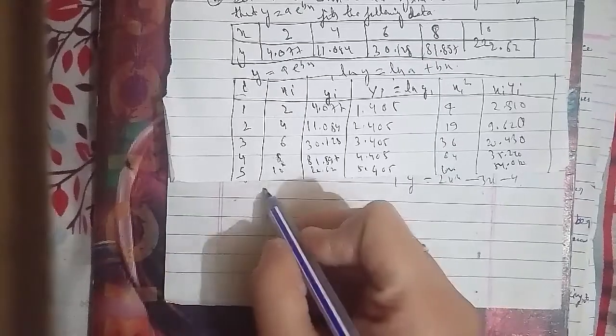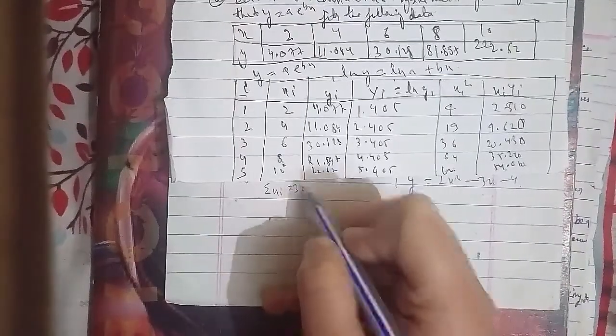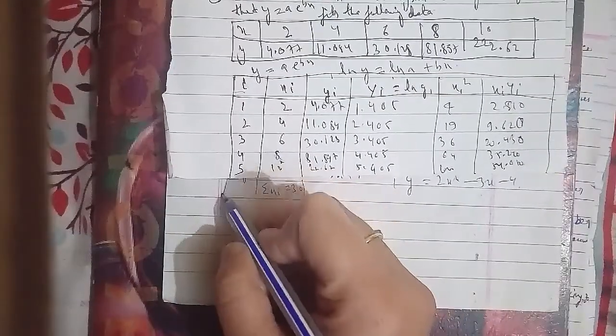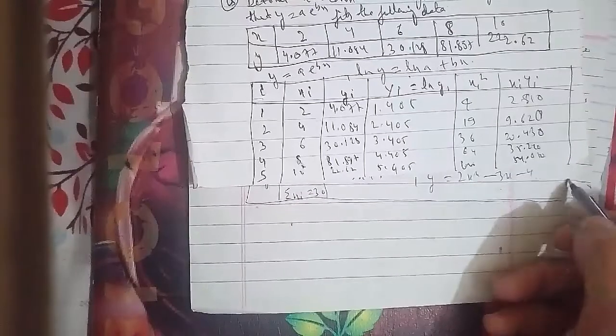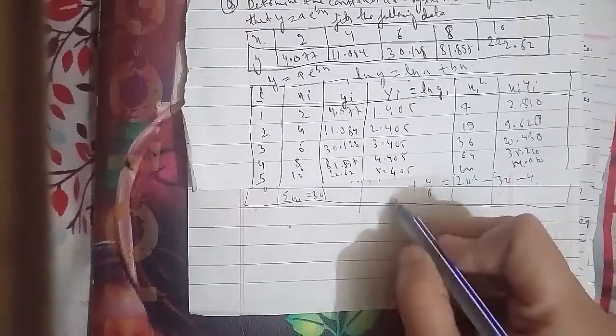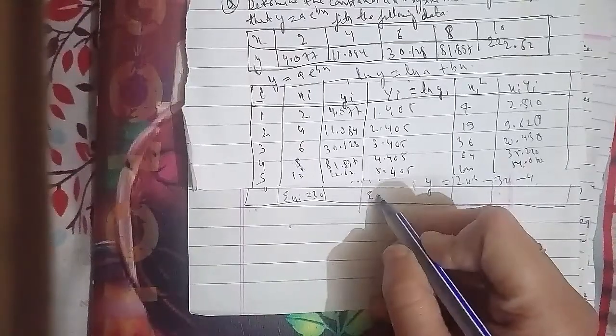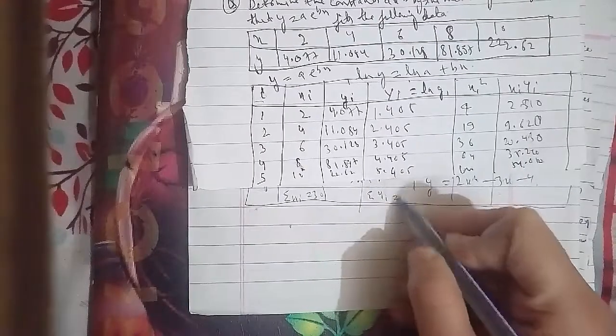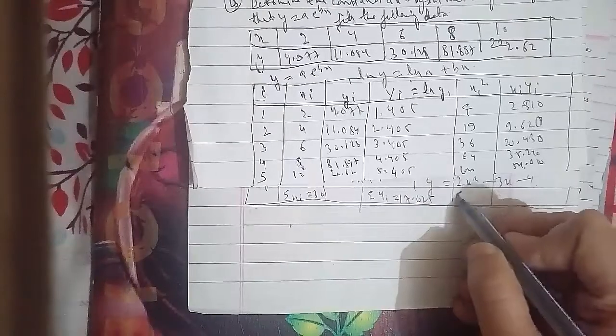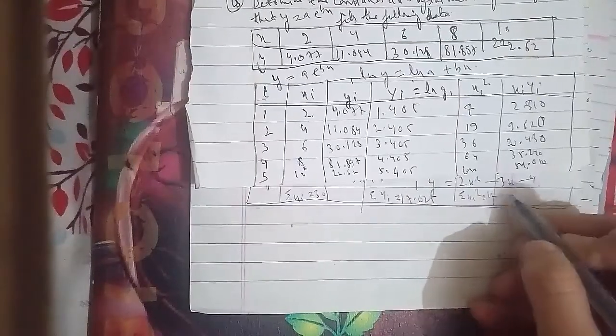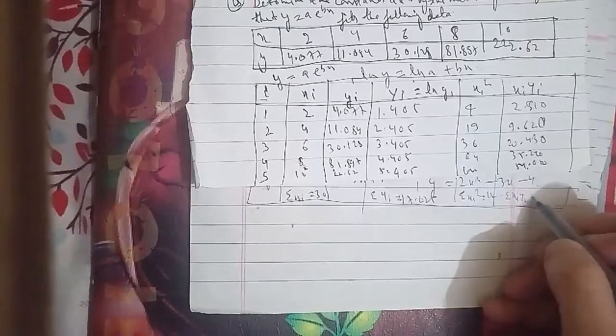So for the same, we have the values: sigma yi equals 17.025, sigma xi square equals 220, and sigma xi yi equals 122.150. Putting the values in the equation, we get 17.025 equals 5a naught plus b into 30, and 122.150 equals a naught into 30 plus b into 220.